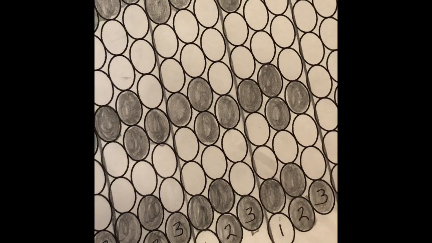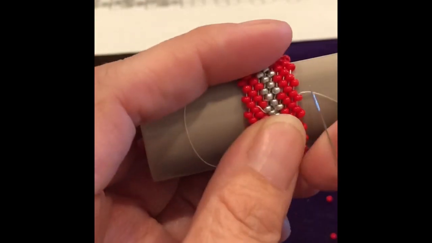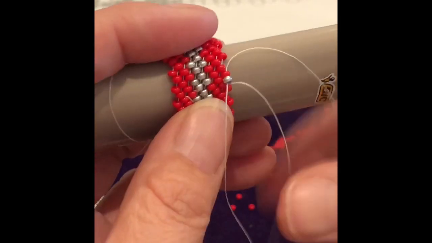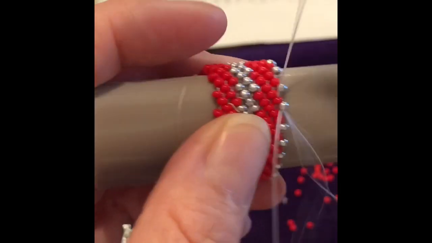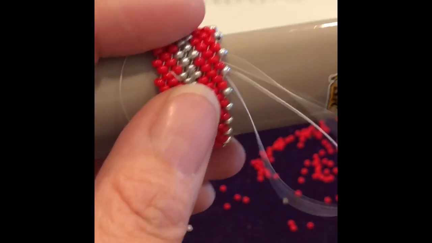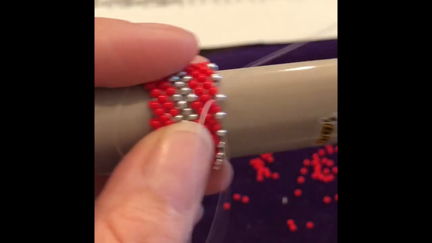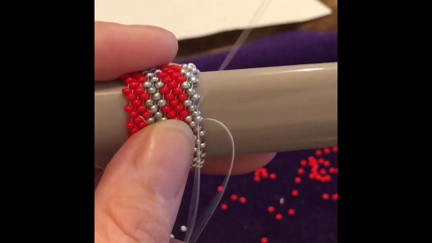So the next row will begin with silver. Okay, so now I'm just going to keep beading until I finish this row of silver and I get onto the start of the next pattern.